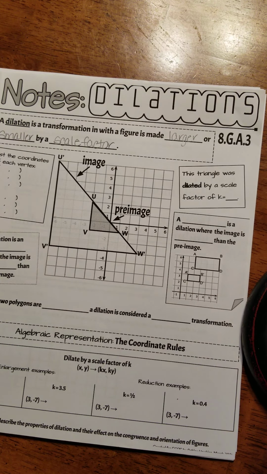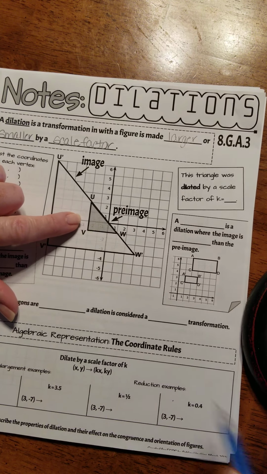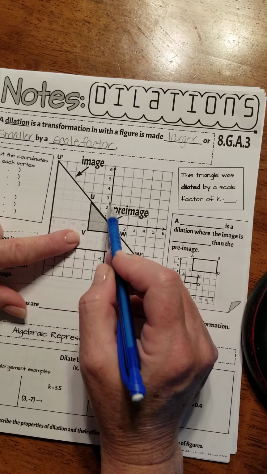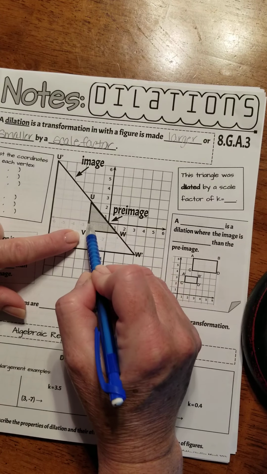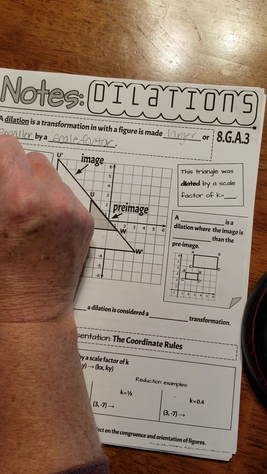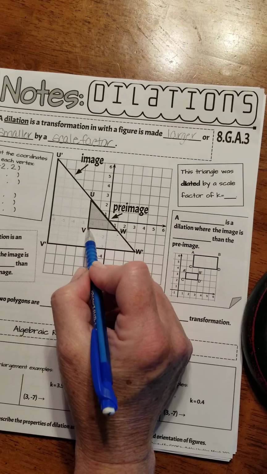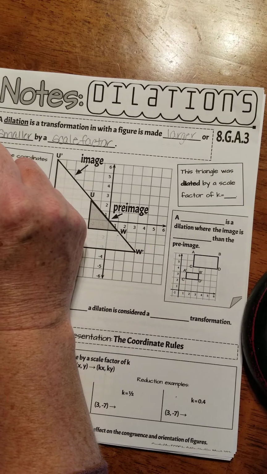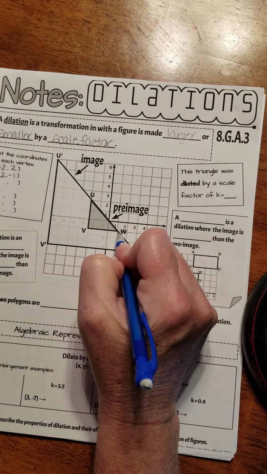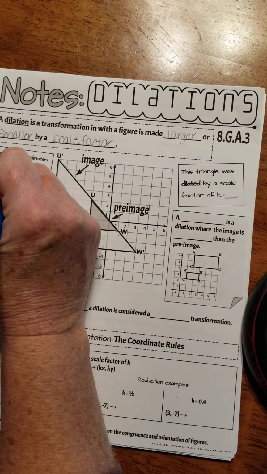So let's look at this initial image, this pre-image, UVW. We're going to write down the coordinates for U is -2, 2. V is -2, -1. W is 1, -1.